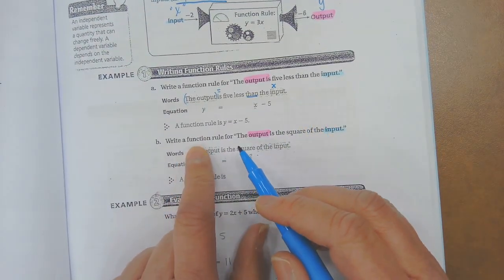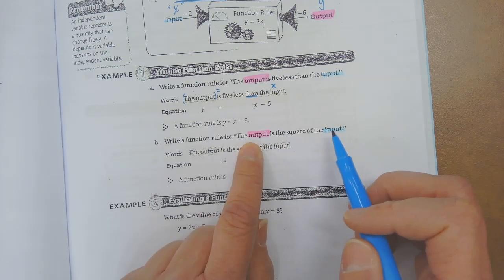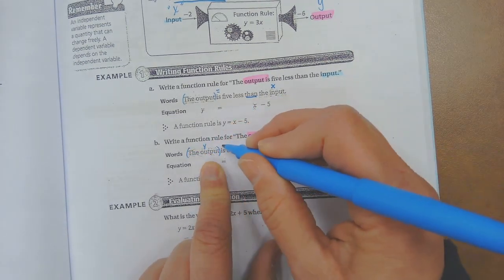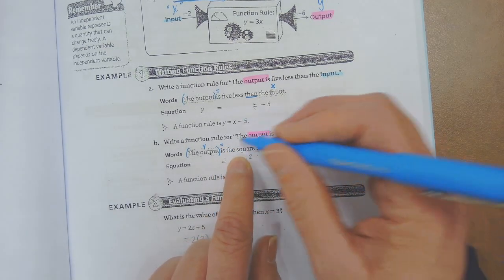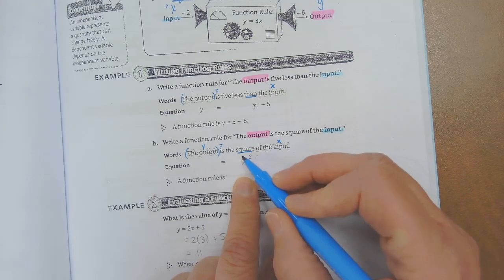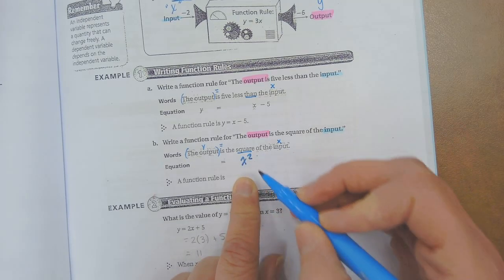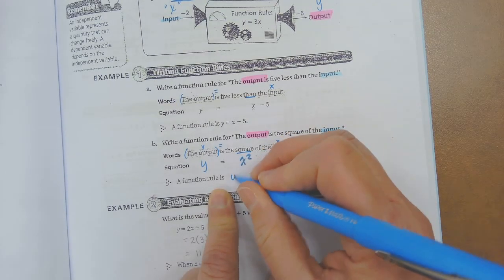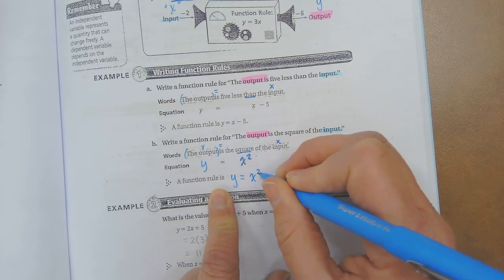For this one, write a function rule for the output is the square of the input. So the output is y, equal sign. The square of the input, which is x, gives me x squared. So y equals x squared. So the function rule is y equals x squared.